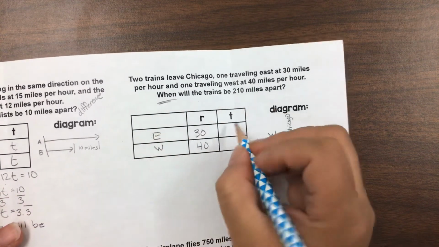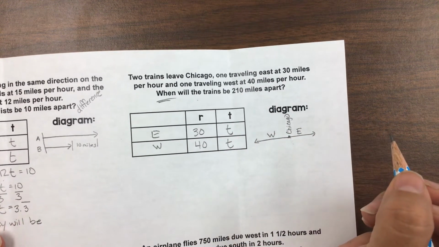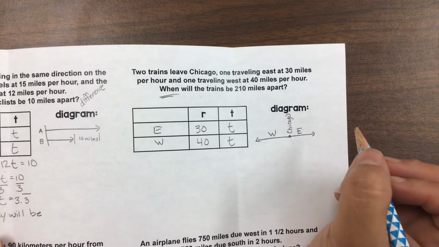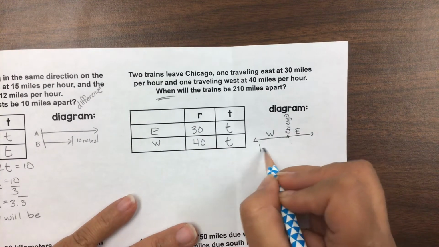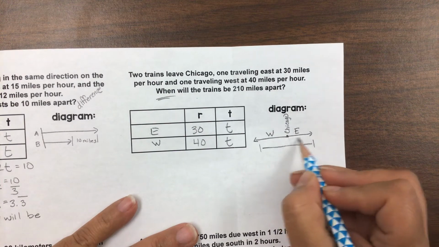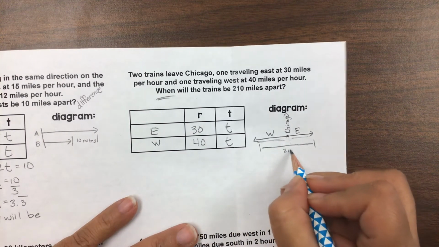When, so we know we're looking for the time, are they going to be 210 miles apart? So what we're looking for is this together. You're going to add this distance and this distance, and when is it going to be 210?